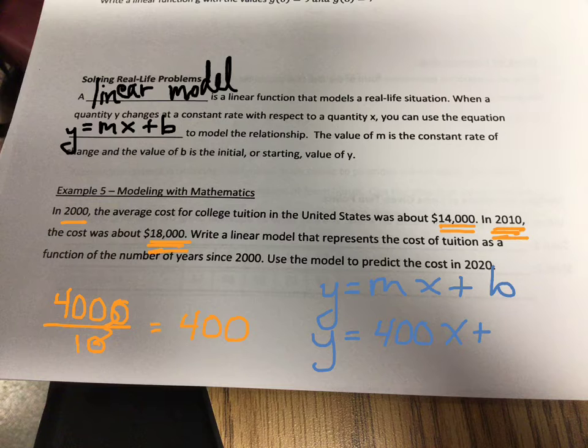How much did the college tuition start at? What number did the college tuition start at? 14,000. So that was the initial amount. The initial amount is your y-intercept. That's how much it starts at. Okay, so you've just created the model.